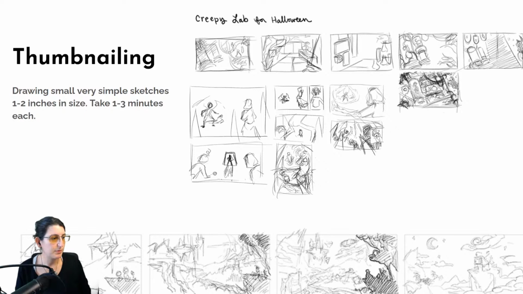Okay, so what are some terminology? First I want to talk about thumbnailing. If you attended the last class, you already know what this is. But just in case you didn't have a chance to join the last one, thumbnailing is a technique in which you draw little sketches that are really small, mostly for yourself, just to play around with different ideas, different compositions, different layouts for your drawing.